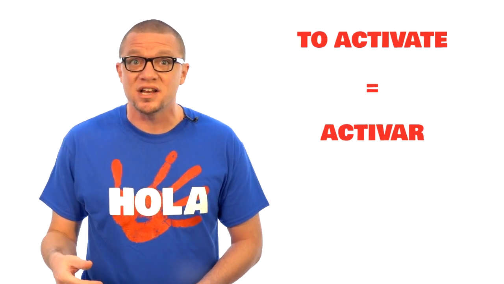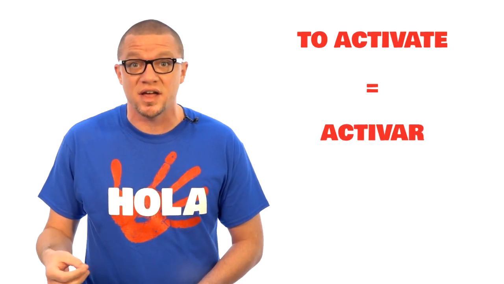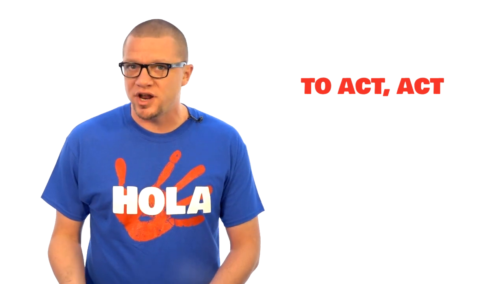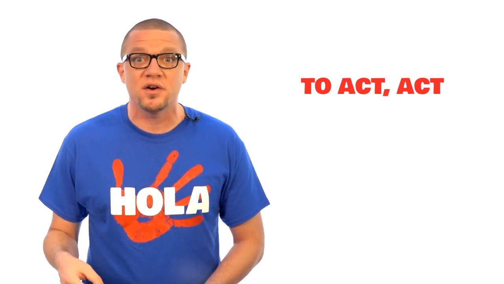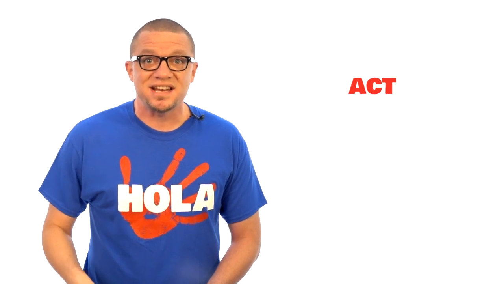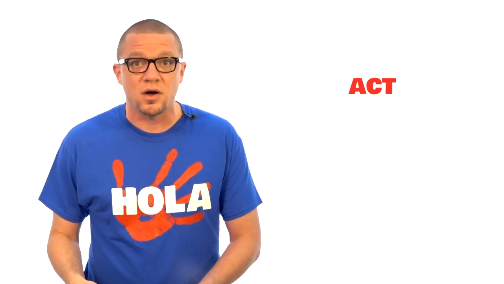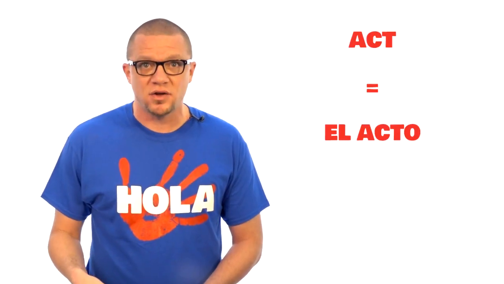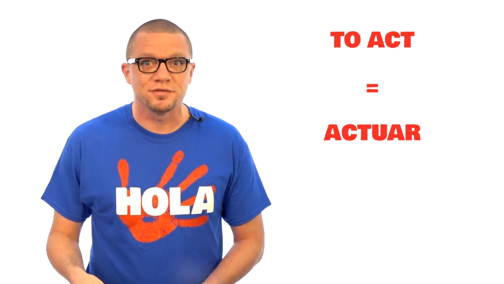Pretty simple, right? Now, I do want to give you a pointer. When you're making flashcards, you should write the verbs out in English with the word to. So in this case, write to activate on one side, not just activate, and activar on the other side. It doesn't come into play much with this group specifically, but with the word act in English, that can be a verb or a noun. To differentiate, it's best to always write verbs in their infinitive form. So if you see just act on the flashcard, you know that's the noun, and if you see to act, you'll know it's the verb. For the record, act in Spanish, the noun, is el acto, and to act, the verb, is actuar.